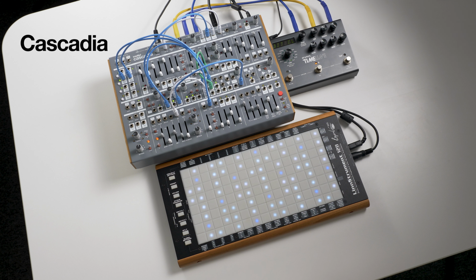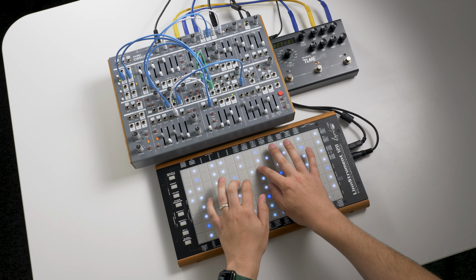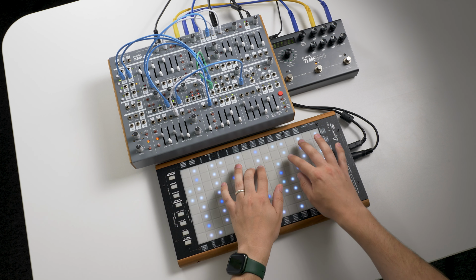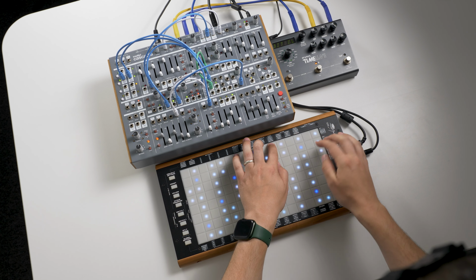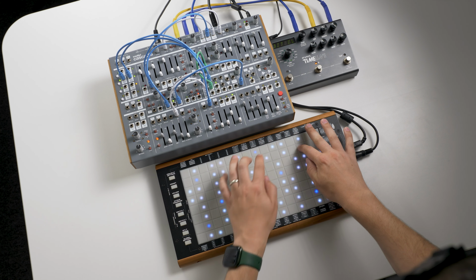And did you know that Cascadia works with MPE? Well, now you do. But why would you want to use MPE, otherwise known as MIDI polyphonic expression, with a somewhat mono instrument? Well, rather than focusing on note polyphony, we're actually using the expressive input from MPE controllers and linking them to parameters on Cascadia for patches that morph with physical gestures. This completely changes how you interact with Cascadia in a good way.